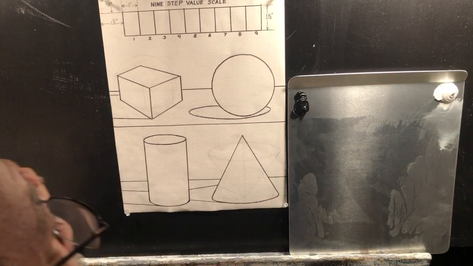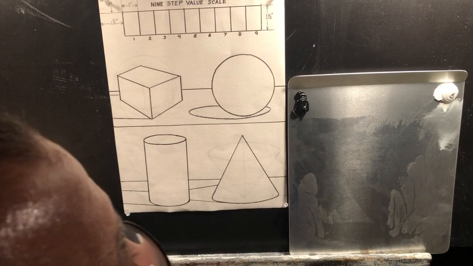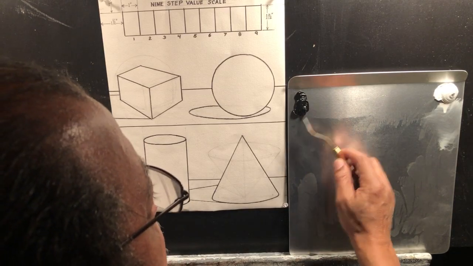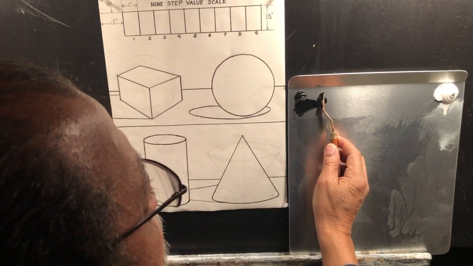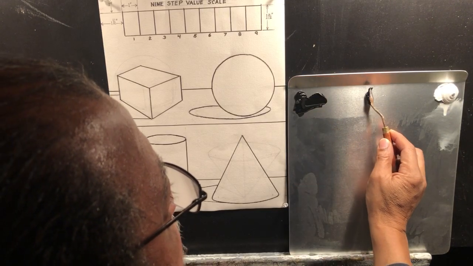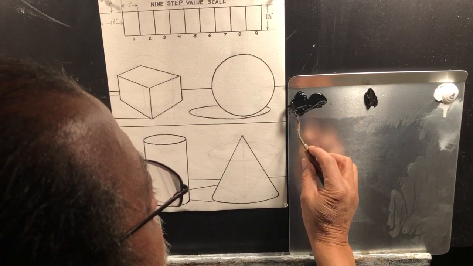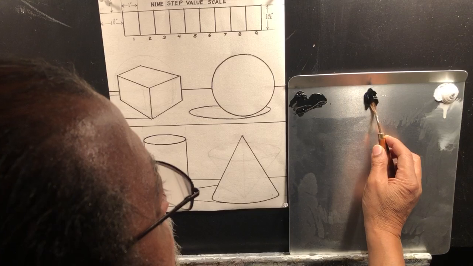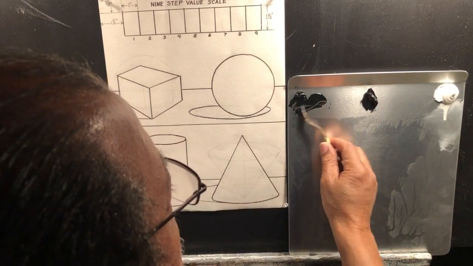So what we're going to do now is actually mix a mid-tone, which is a value 5. So we're going to take some of this black, take quite a bit. I'm not used to a vertical palette, but we'll make it work.